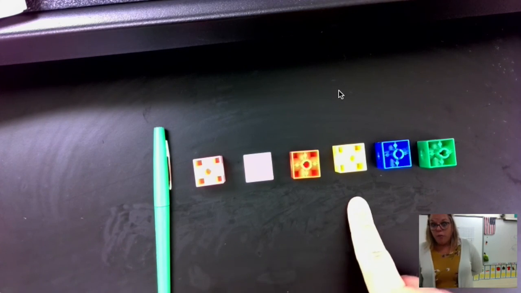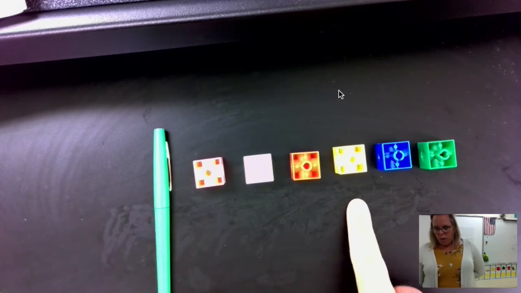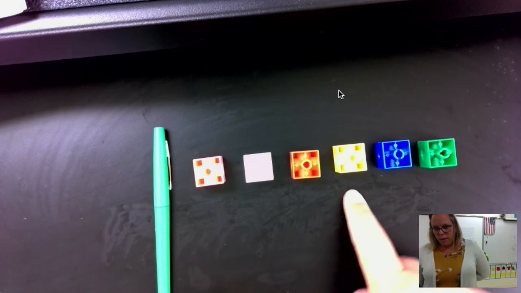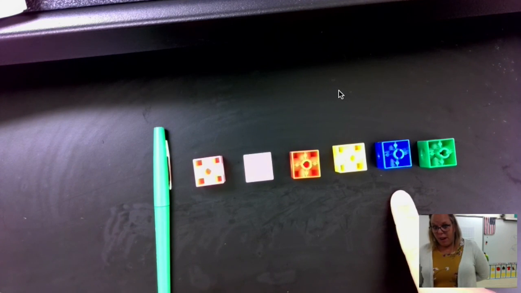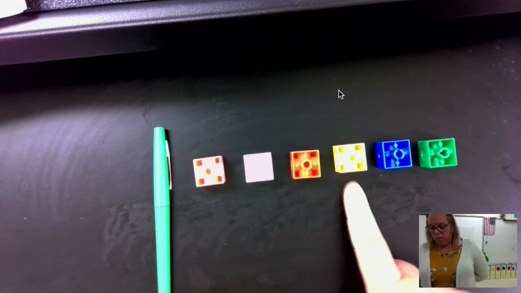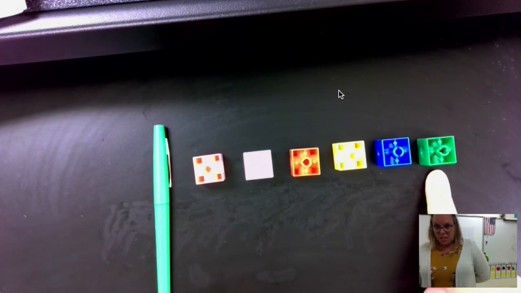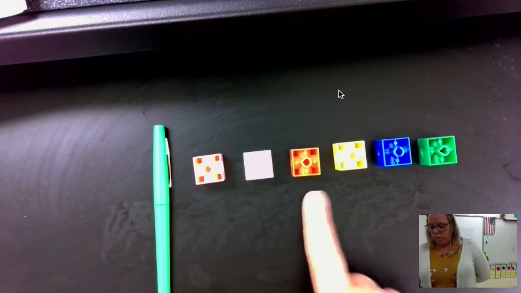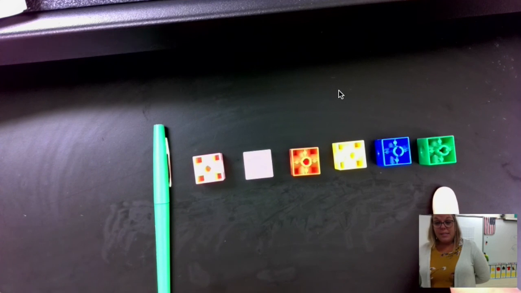Fourth, you're gonna count 4 times. Did you hear 4 in fourth? 1, 2, 3, 4, that's fourth. Fifth, you hear 5 in fifth. 1, 2, 3, 4, 5. Sixth, you hear 6. 1, 2, 3, 4, 5, and 6.